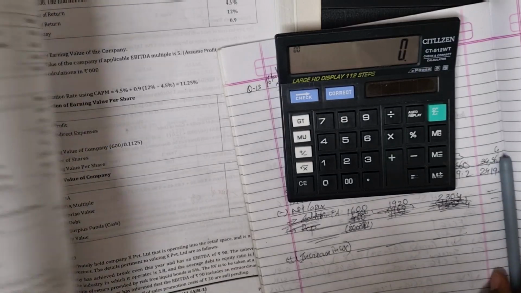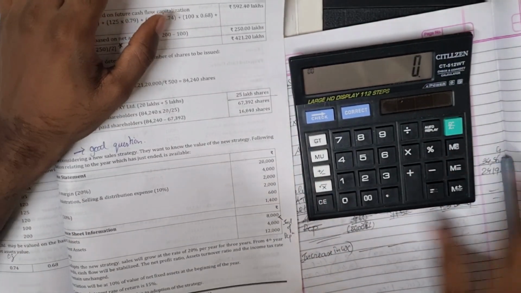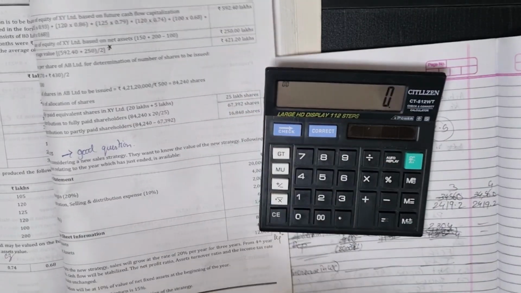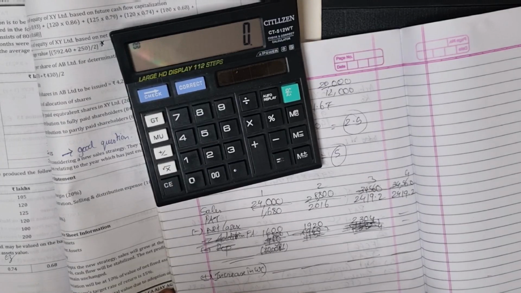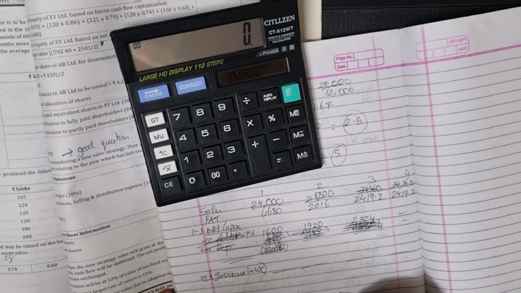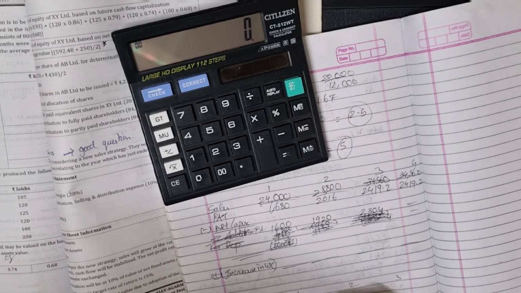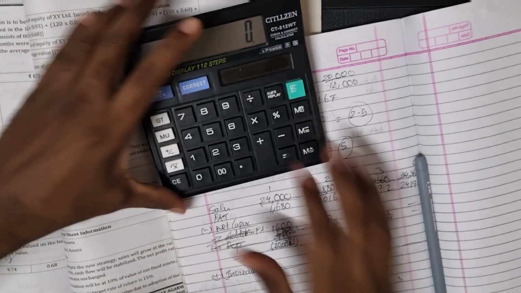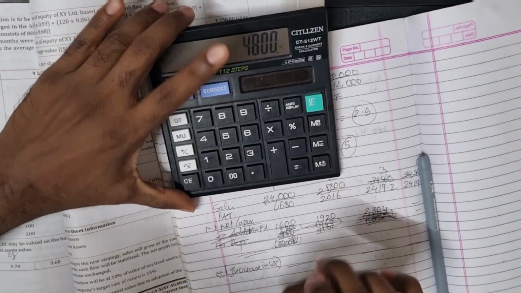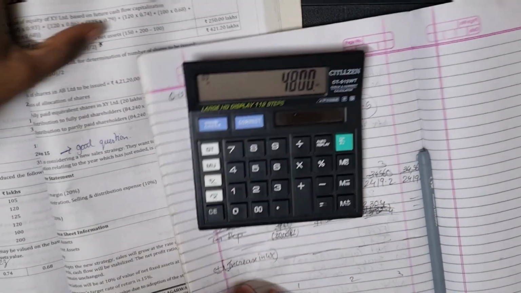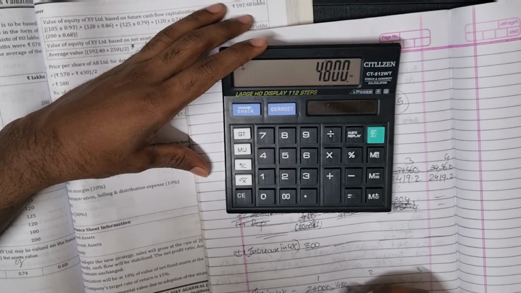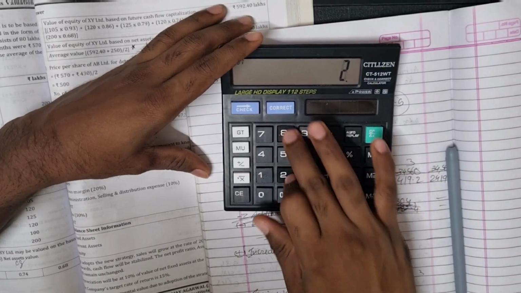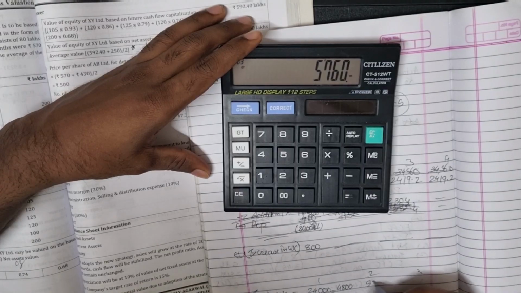Now we just have to do the increase in working capital. We'll do a second working note for the increase in working capital. For years 1, 2 and 3, how much is it? 24,000 divided by 5, it is 4,800. So how much is it increasing? It is increasing by 800. And here it is 28,800 divided by 5, 5760.